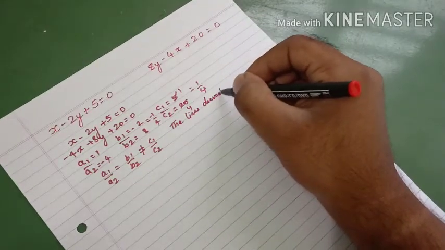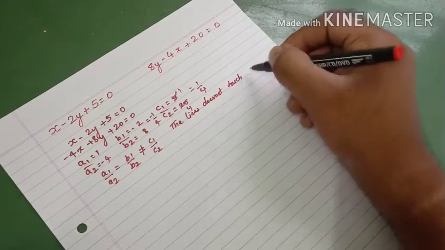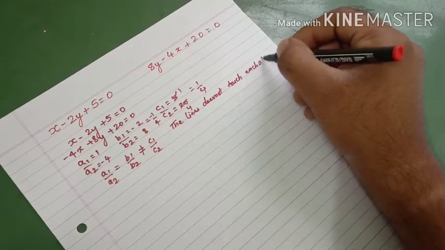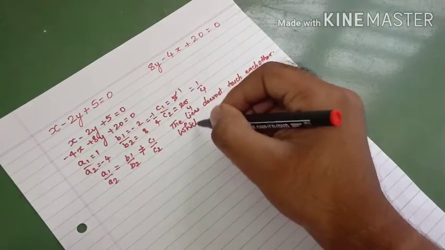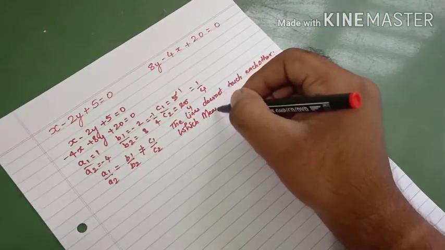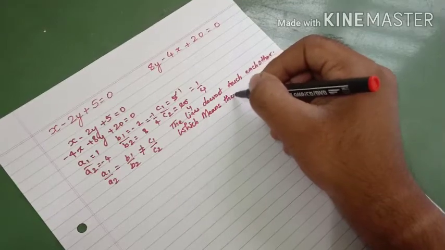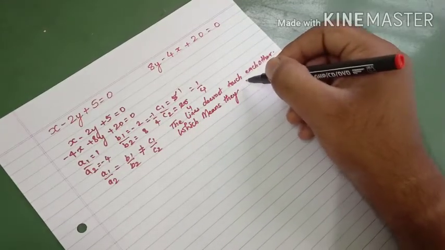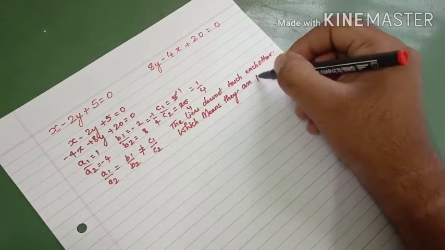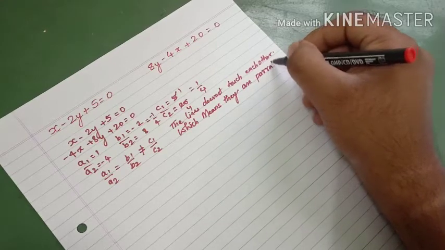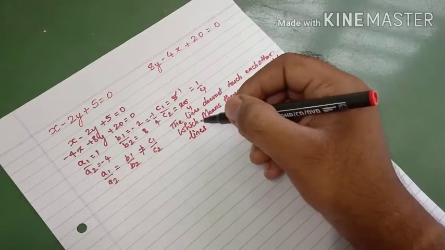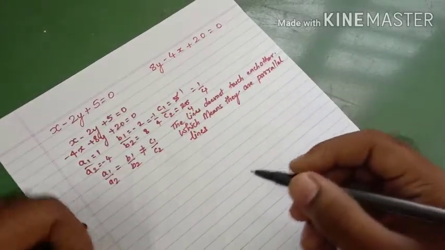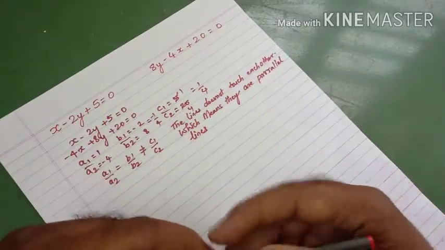do not touch each other, which means they are parallel lines. So by comparing the ratios, we came to the conclusion that the lines are parallel.